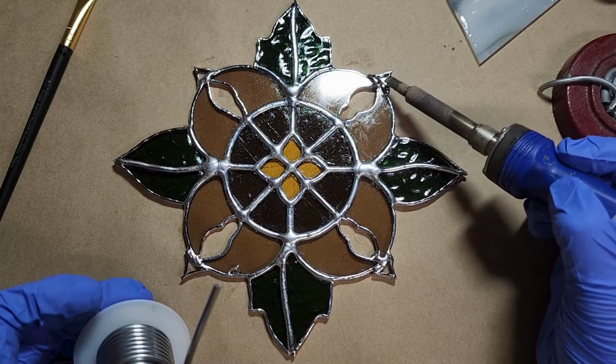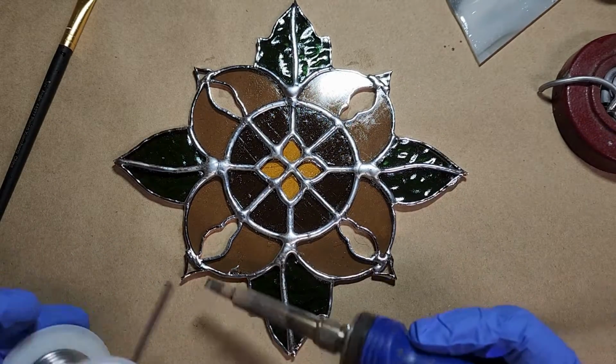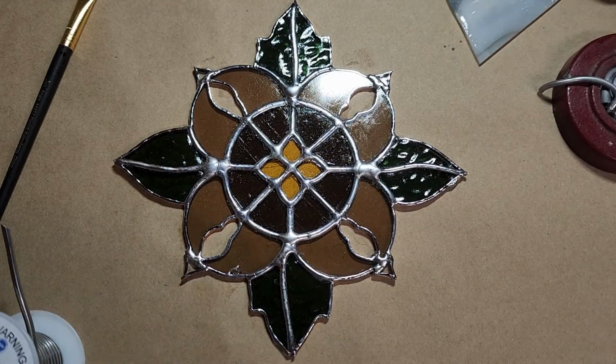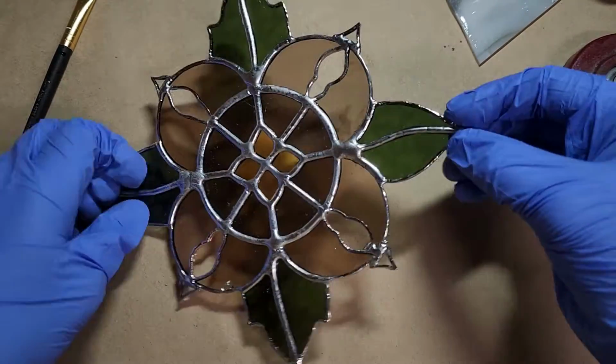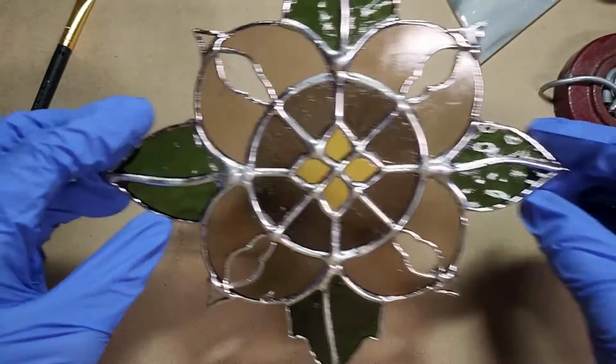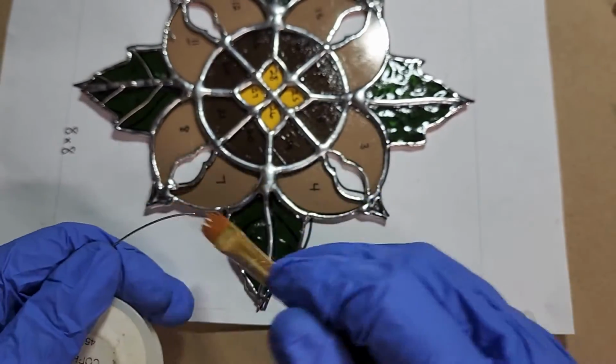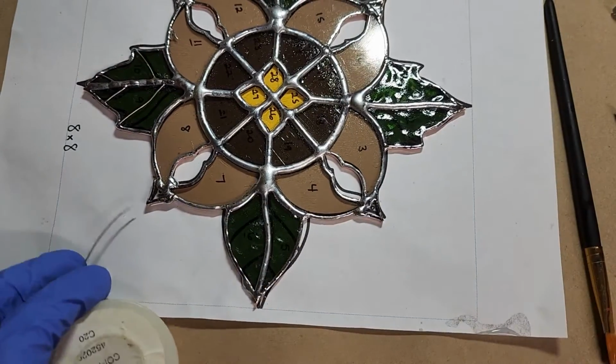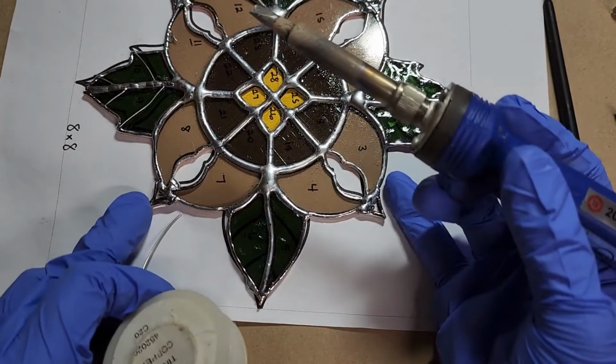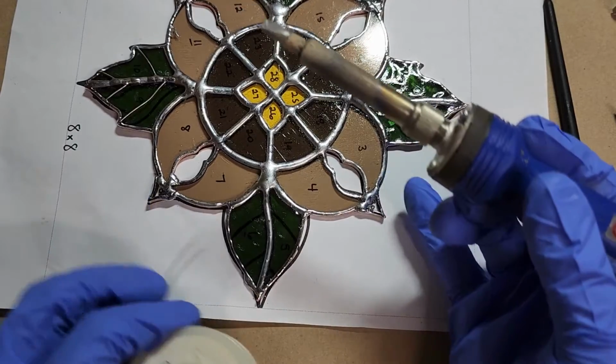Blending these areas was the last nitpicky thing that I needed to work on, so we're pretty much done with the front, but before we move to the back, I'm going to show you how I added copper wire on the leaves to give them nice veins. I feel like the theme of the video has turned into, when in doubt, apply flux, but as you can see, I'm going to apply flux to the solder line and to the copper wire before we even attempt to solder the wire onto the piece.